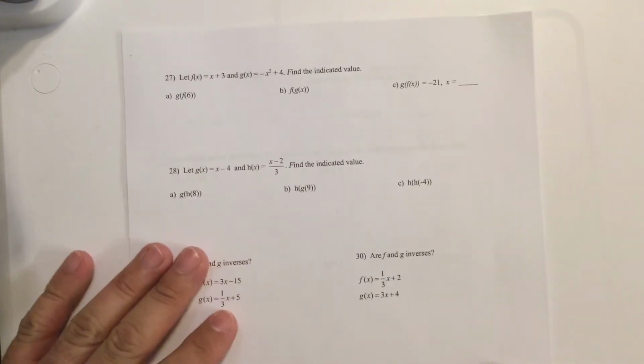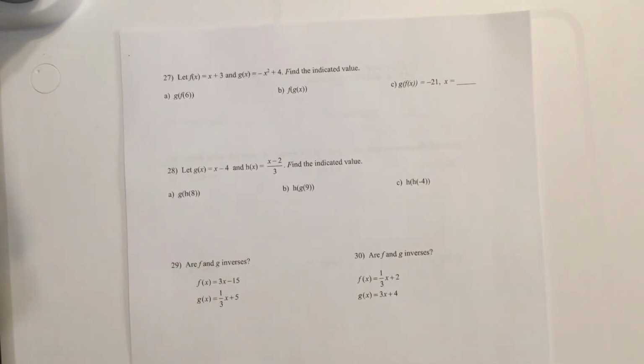All right, for 27, it says let f of x equal x plus 3 and g of x equal negative x squared plus 4. Find the indicated value. Okay, so this one, pay attention to where the number is. Like on the first one, g of f of 6. So our first number given is 6, and that's inside.